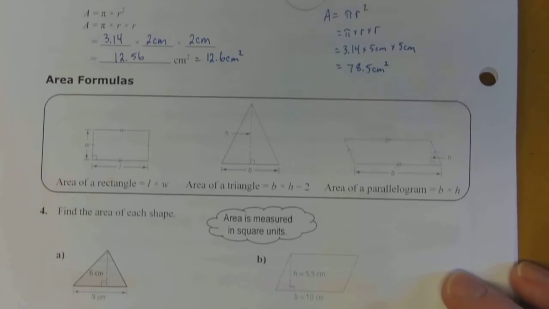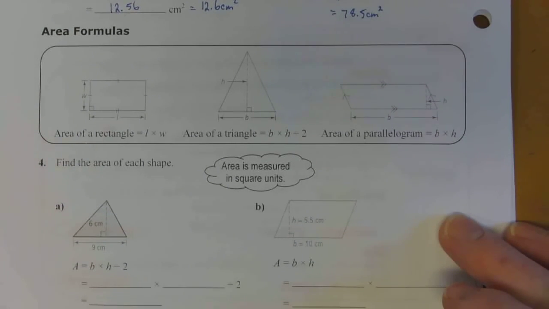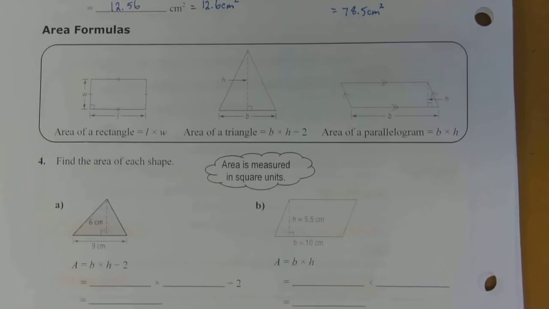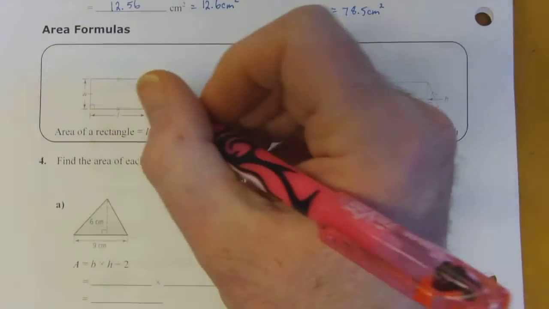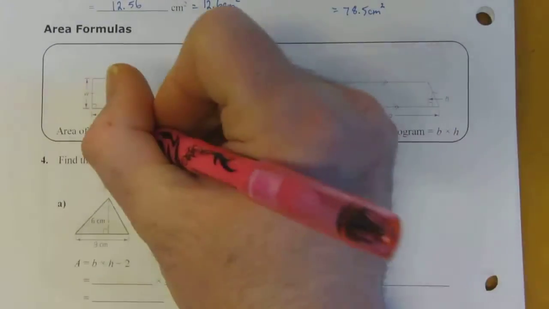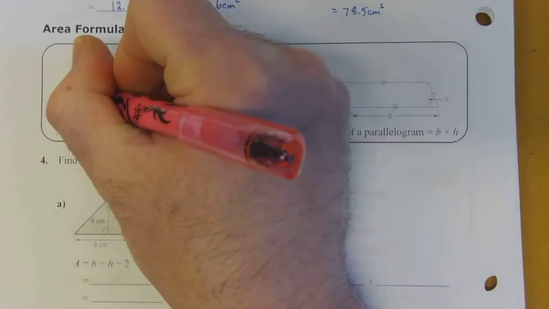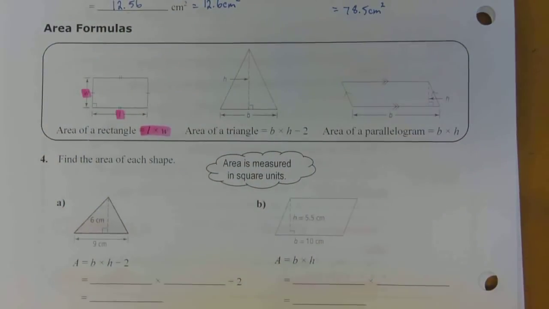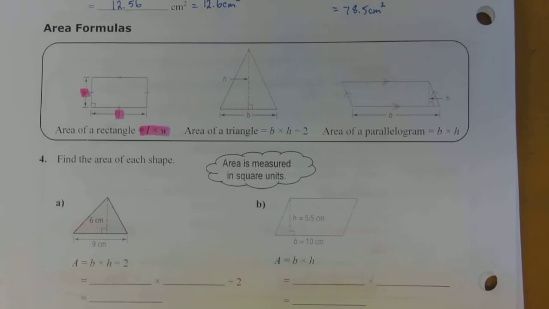Now, we have area formulas for some of our standard shapes. And this should be review from grade 7. We have a rectangle, and the area of a rectangle is length times width. Well, we've got a length and we have a width. We have 2 typical dimensions with a rectangle, so we just multiply those together.